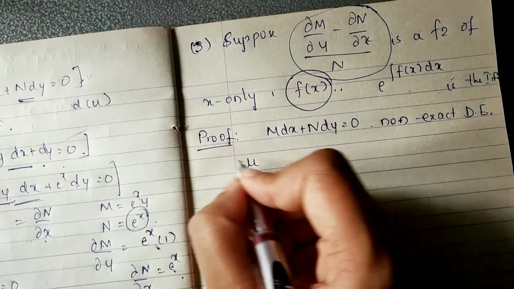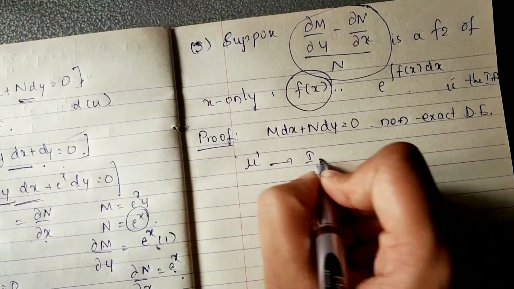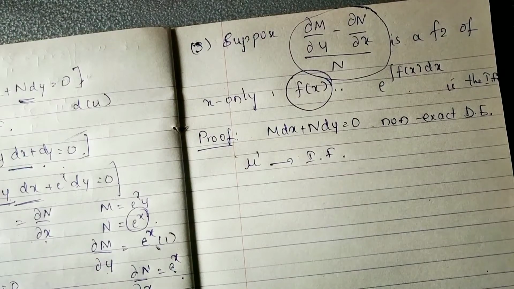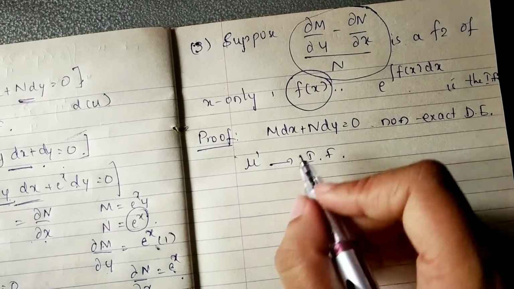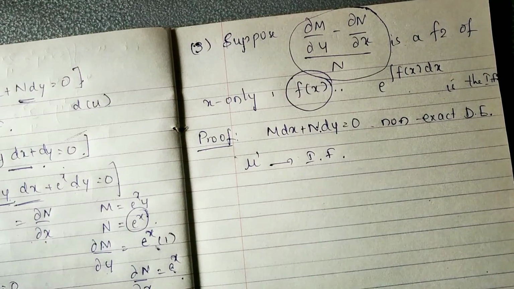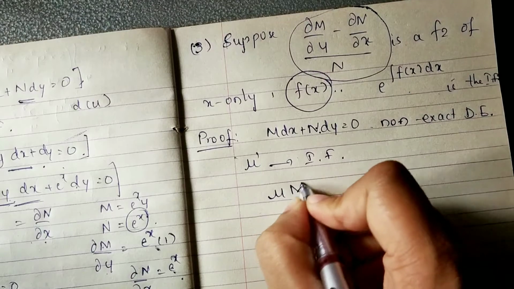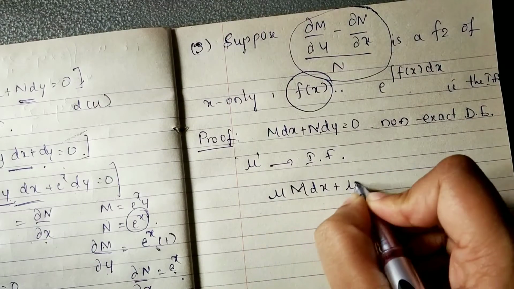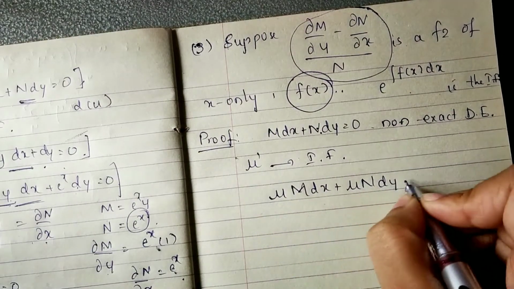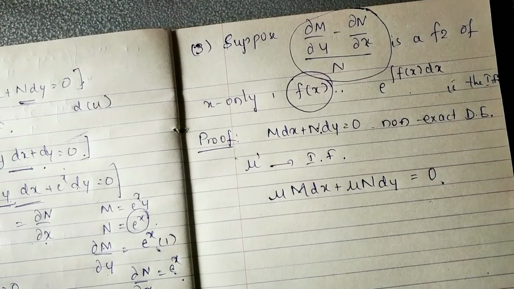Let us consider mu to be the integrating factor. Then if you multiply this to this, we get the exact differential equation, right? So we'll multiply together: mu into M dx plus mu into N dy equal to mu into 0, which is 0, which is exact.